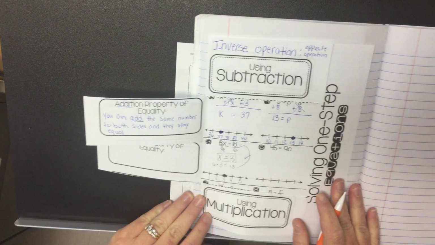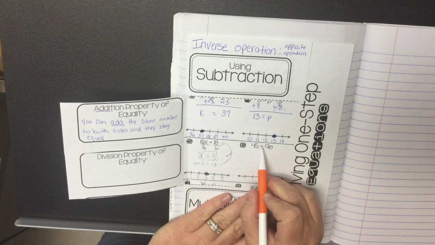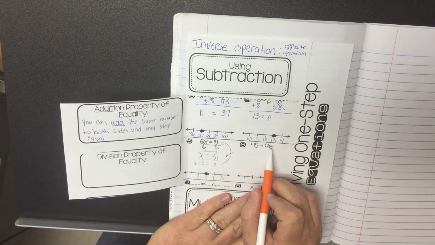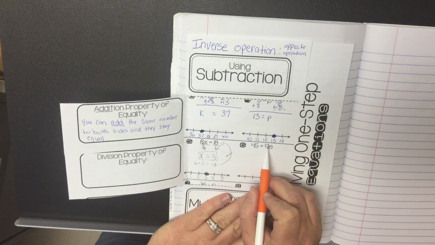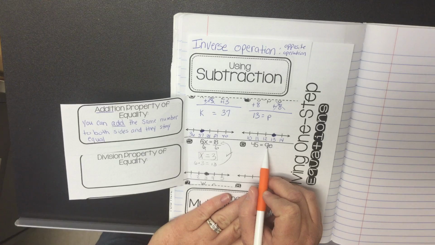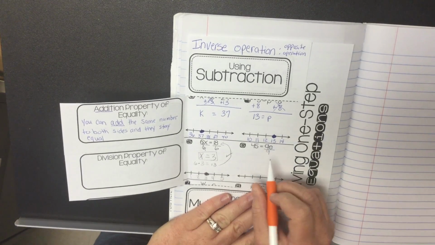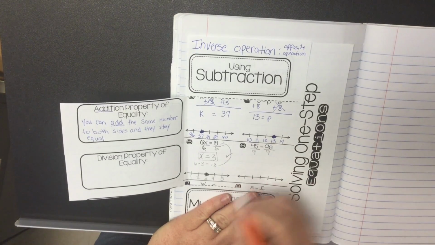Perfect. Let's look over here at our other example. We have 45 is equal to 9 times e. What am I doing to my variable? I am multiplying my variable by 9. So the inverse operation would be divide by 9. If I divide by 9 here, I divide by 9 here.